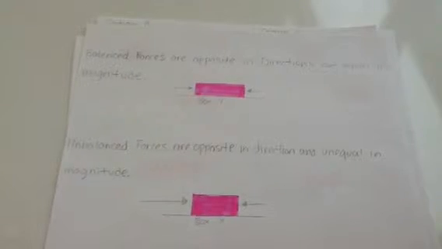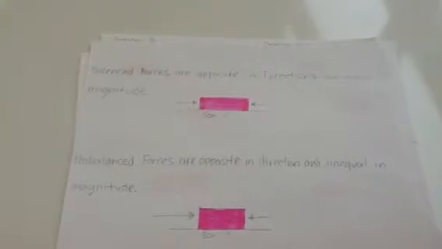Since box Y is at rest, it stays at rest. And it's going to be a balanced force since the forces are opposite in direction, but equal in magnitude. And box X is going to be an unbalanced force since they are opposite in direction and unequal in magnitude.